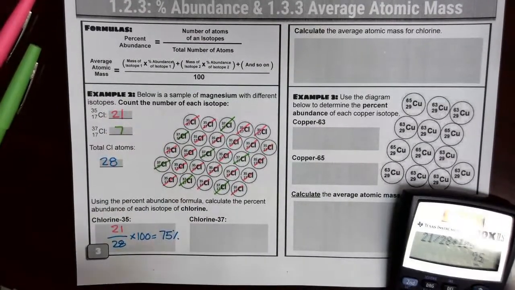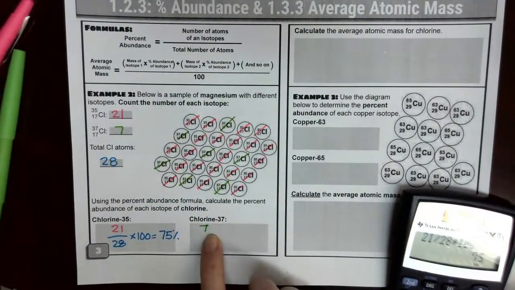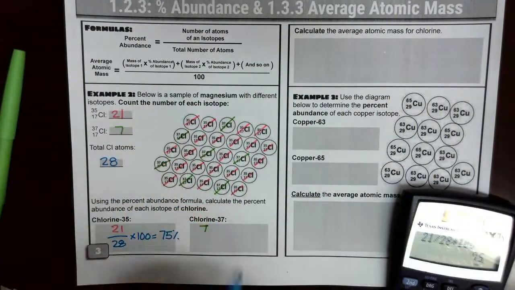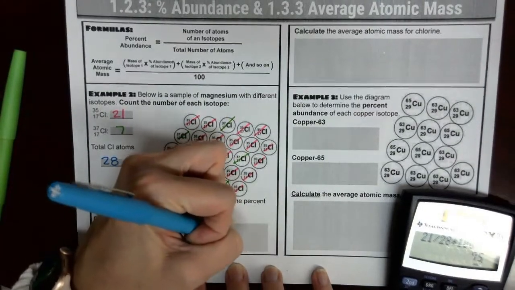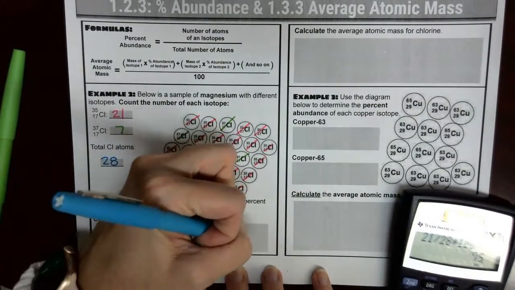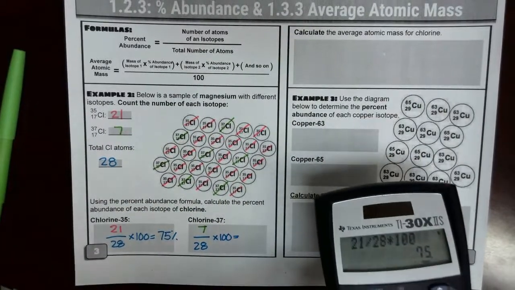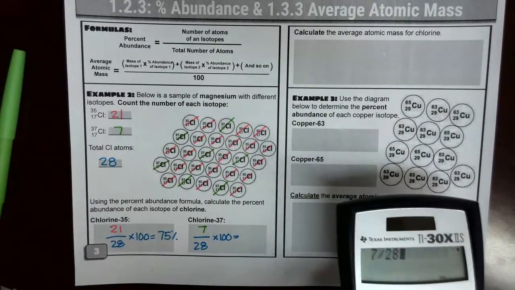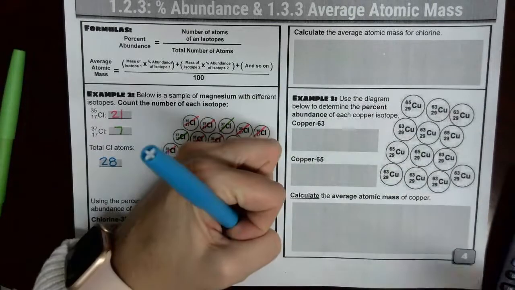Then I'm going to do the same thing here. I've got 7 atoms with a mass of 37 divided by the total, which is 28, times 100. And so 7 divided by 28 times 100 should equal 25.